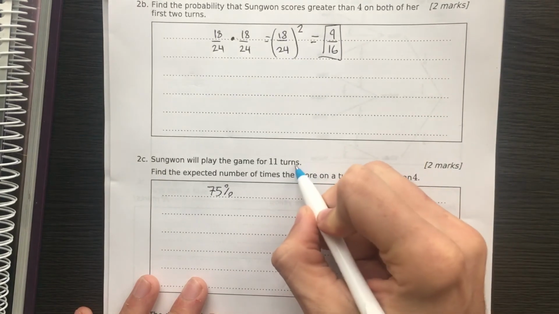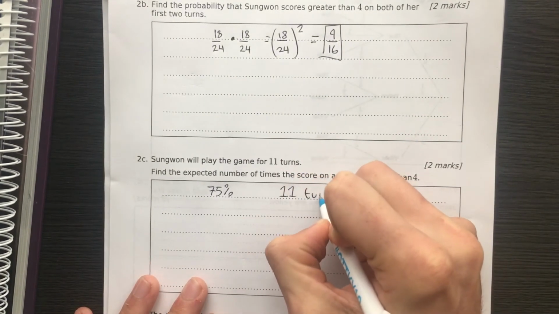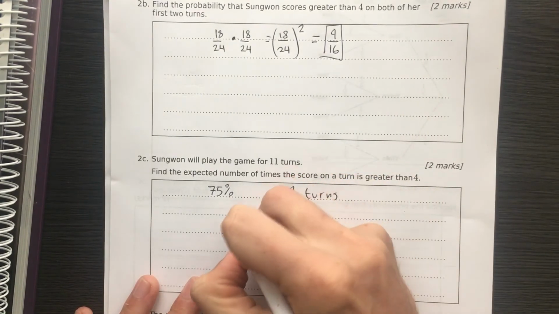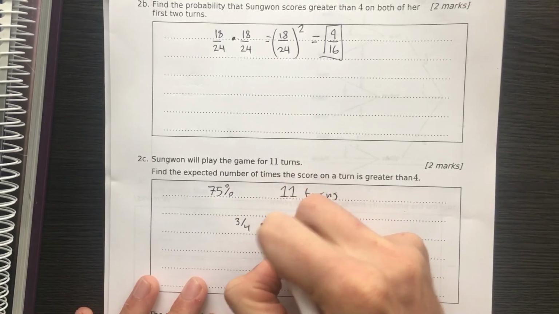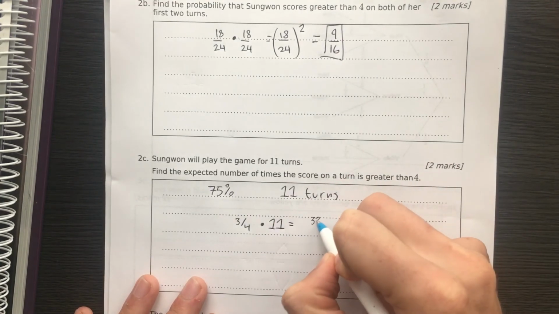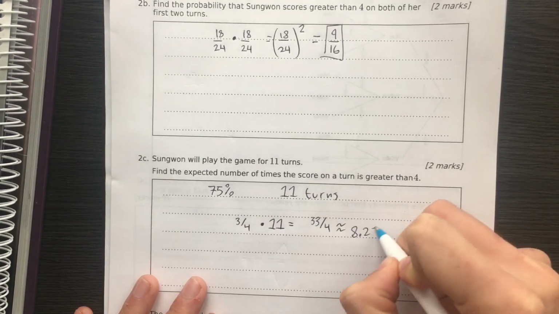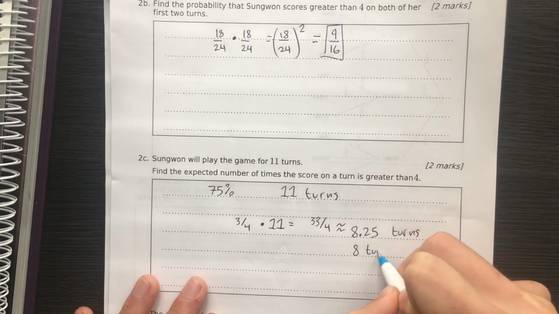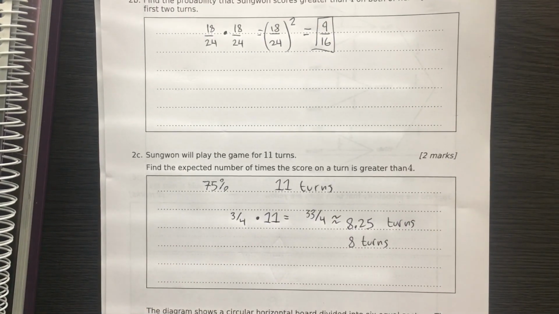So if she plays this for 11 turns, we need to figure out what 75% of 11 turns is. So the way that we're going to do that is we're going to do 3/4 or 0.75 times 11, and that's going to give us 33 over 4, which is approximately 8.25 turns, which we'll call 8 turns. So if you all have any questions on number 2, please let me know.